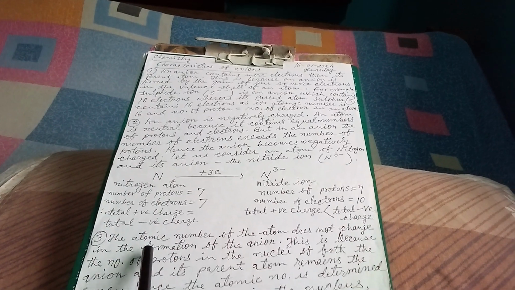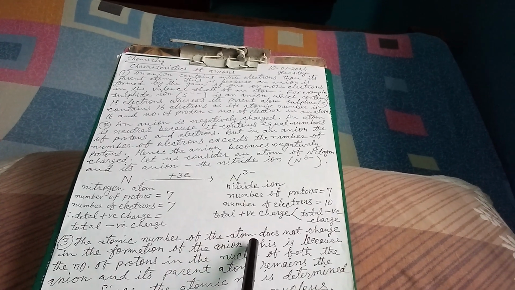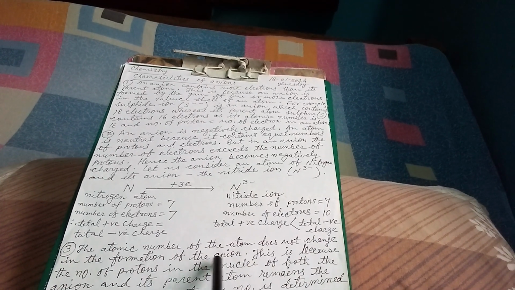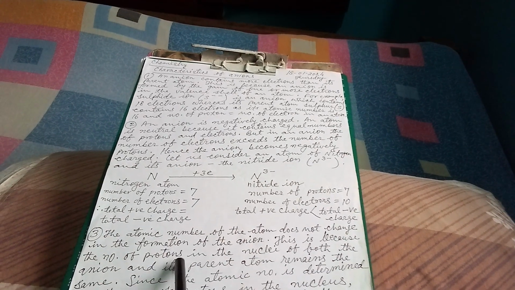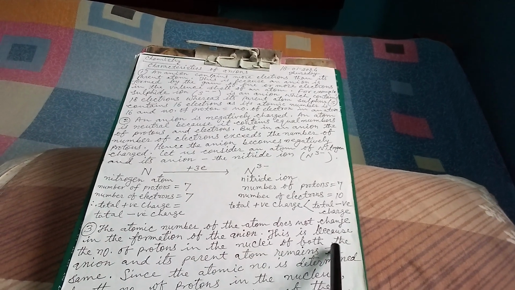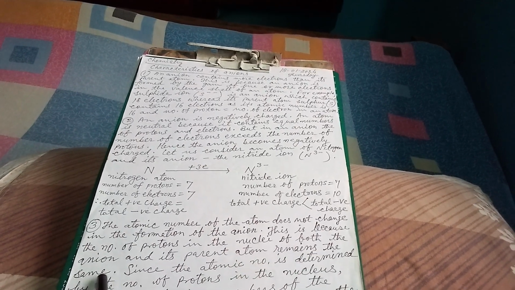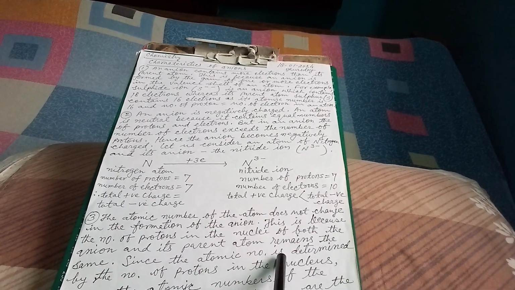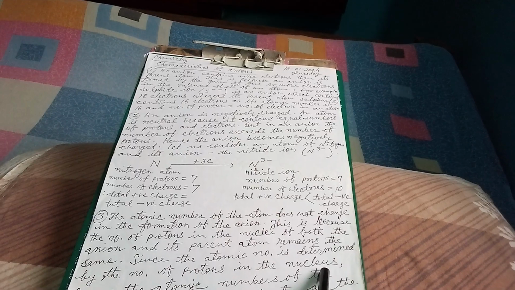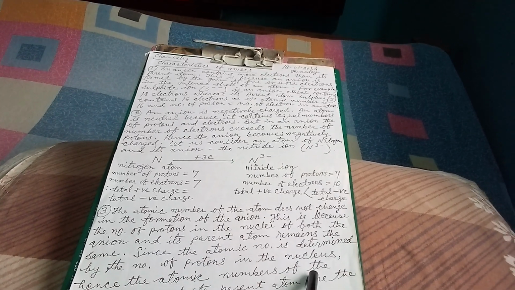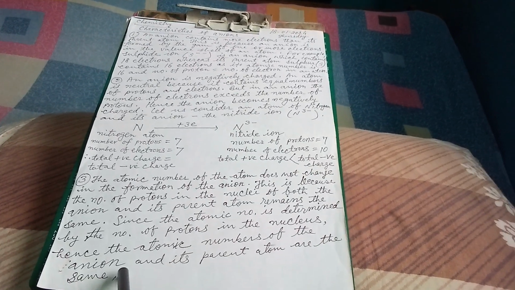Third characteristic of an anion is the atomic number of the atom does not change in the formation of the anion. This is because the number of protons in the nuclei of both the anion and its parent atom remains the same. Since the atomic number is determined by the number of protons in the nucleus, hence the atomic numbers of the anion and its parent atom are the same.